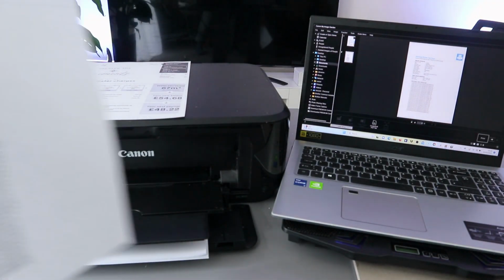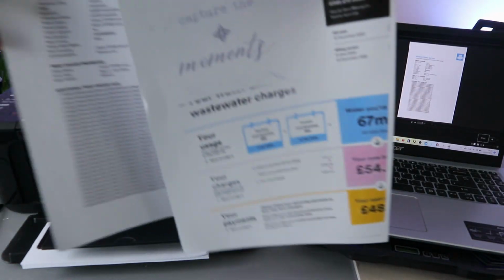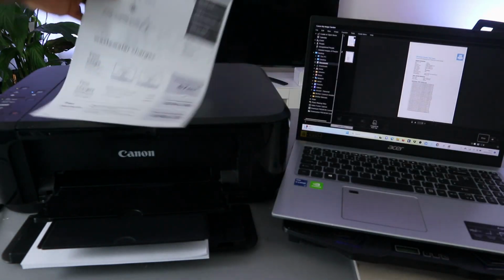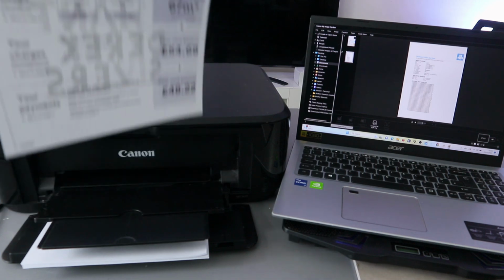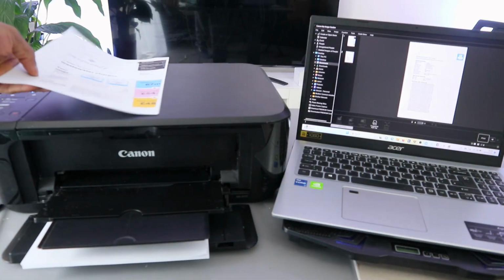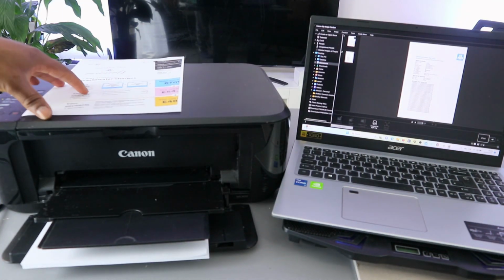Okay guys, you can see this document we printed out. We printed it out in color. You can see the color. The first one we printed out, we printed it in black and white. So this is how to print a document from a laptop to your printer.